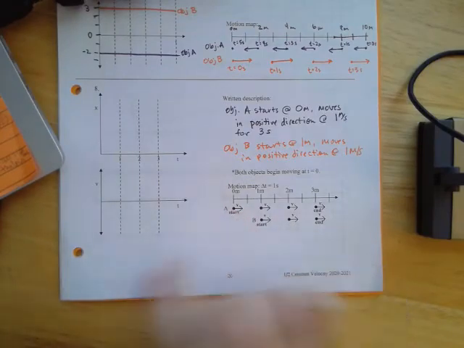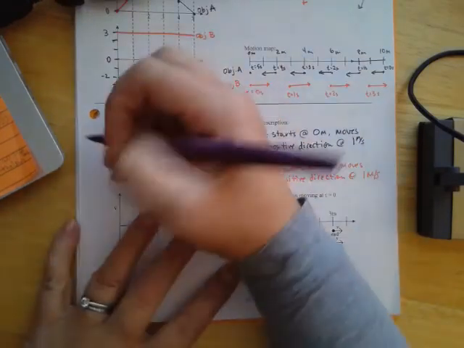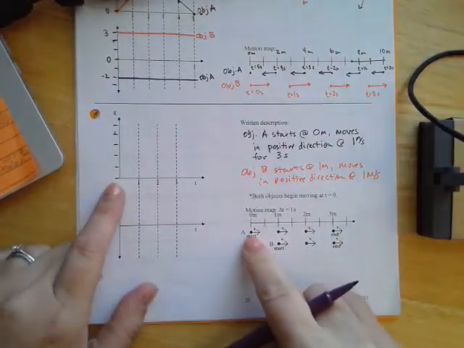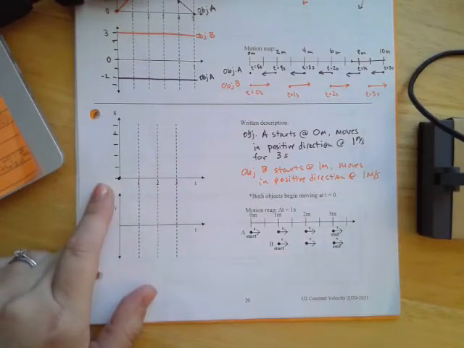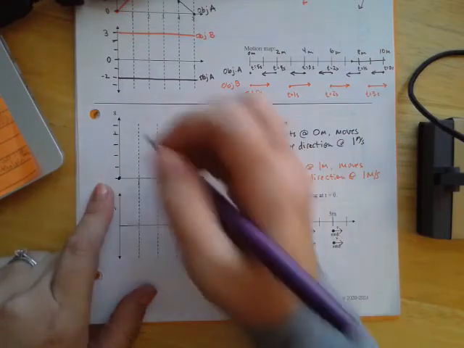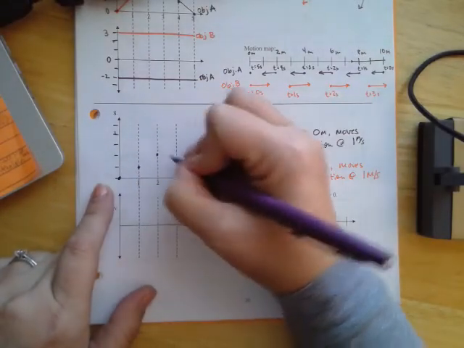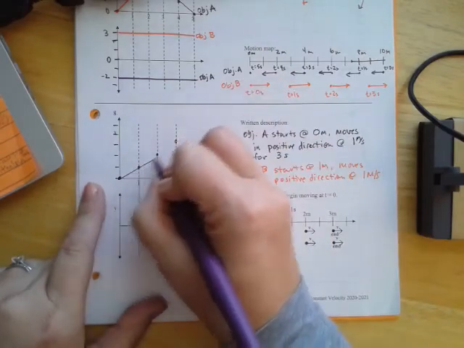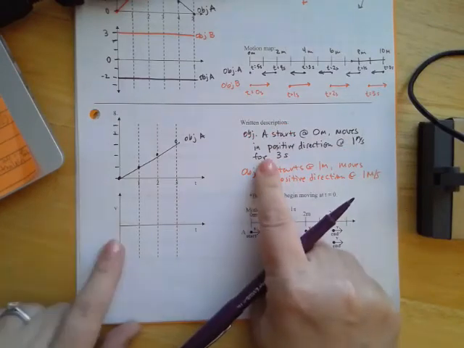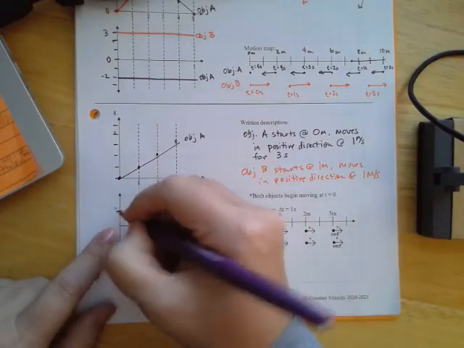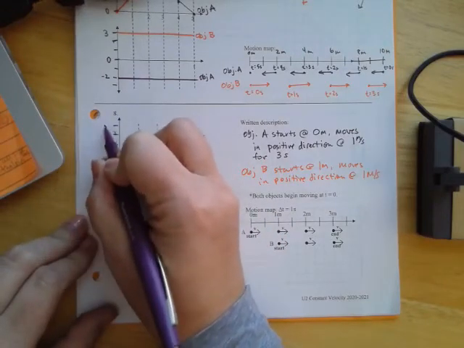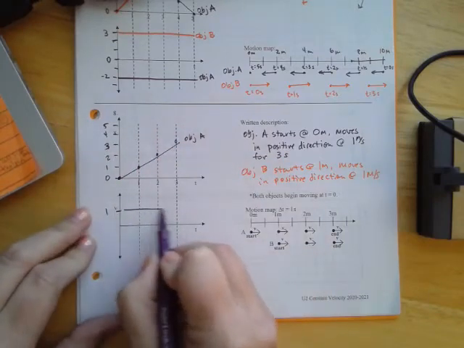All right, well, object A, our purple one, I'll just put some marks here to help me. Object A starts at 0 and then each second moves 1 meter. So I've got 1, 2, 3 seconds worth here. So 1 second, 1 meter, 2 seconds, 2 meters, 3 seconds, 3 meters. So there's object A. And object A is moving at 1 meter per second for 3 seconds. So if I come down here, my velocity versus time graph, I'm just going to put a mark there for 1. There's my object A.